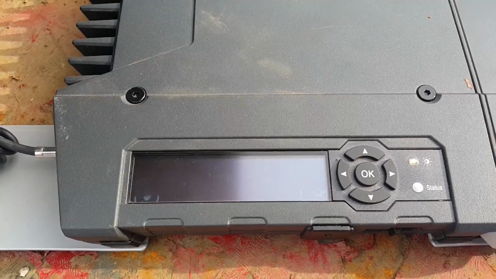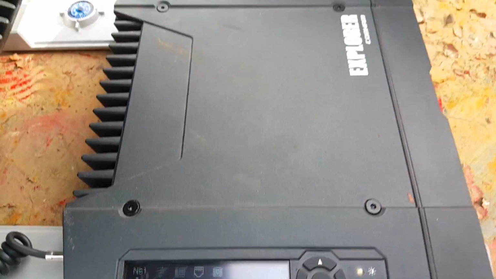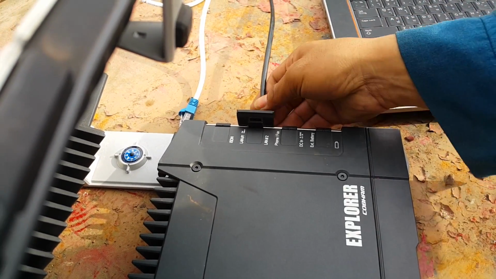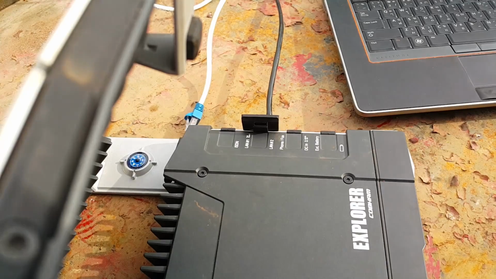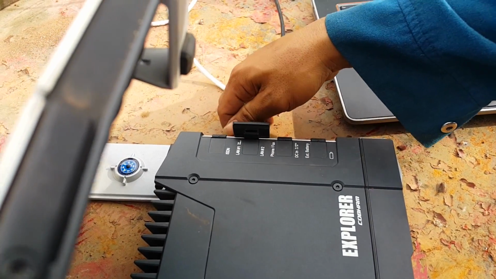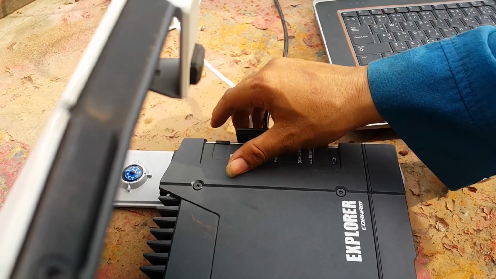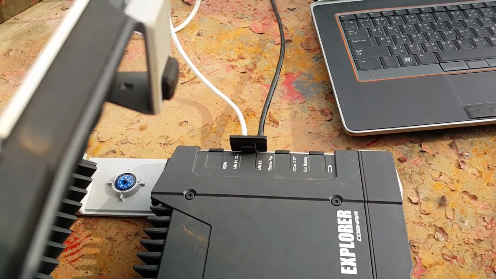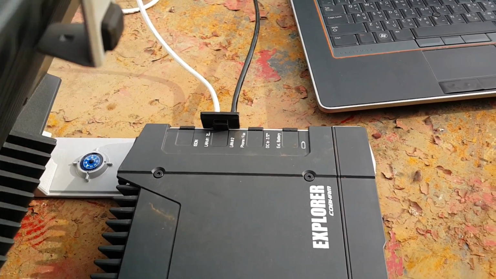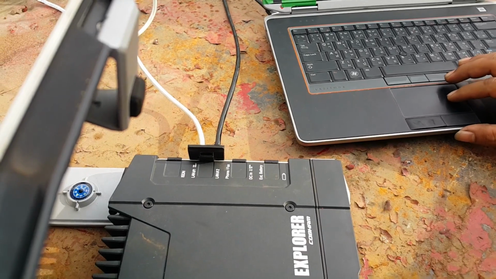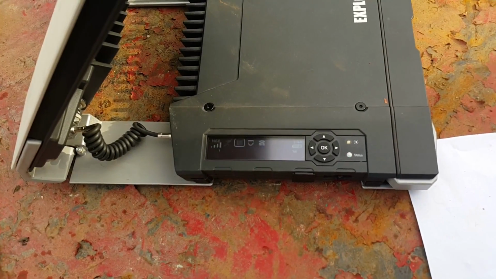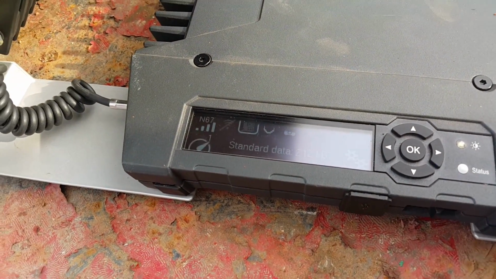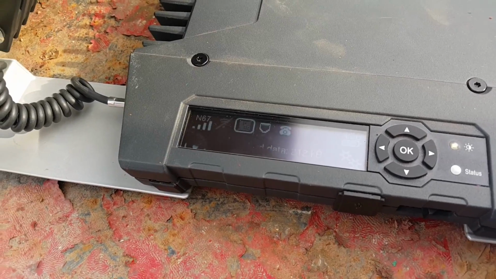You just connect the LAN connection to the BGAN. The one with PoE is for the IP phone. LAN 2 is for the data. Once connected, you can see the packets sending in and out. In this unit, we set it up like a standard data connection.